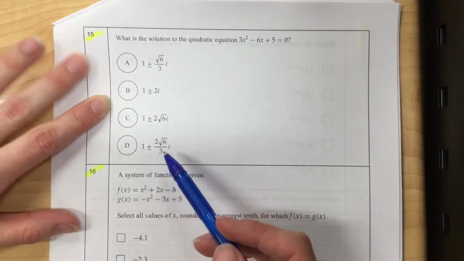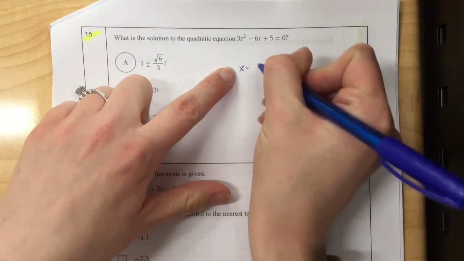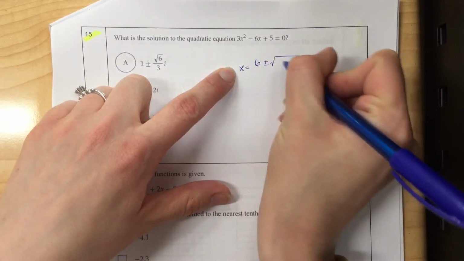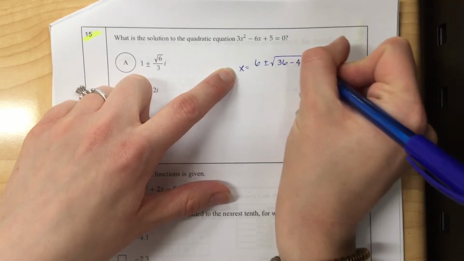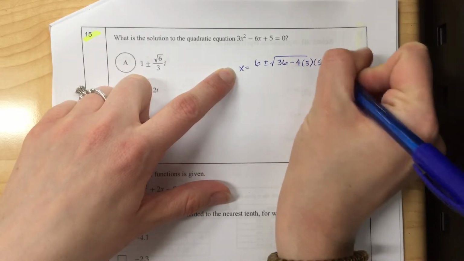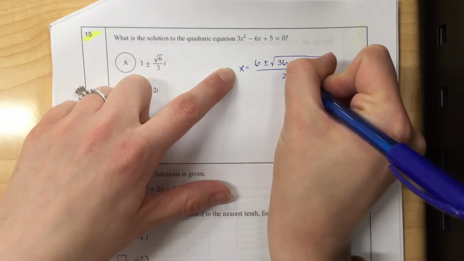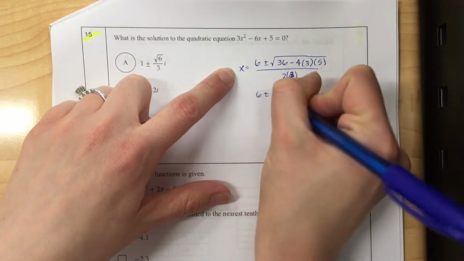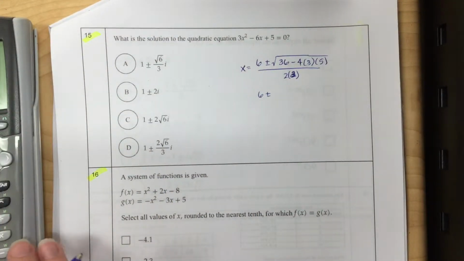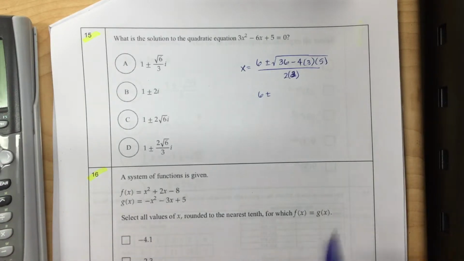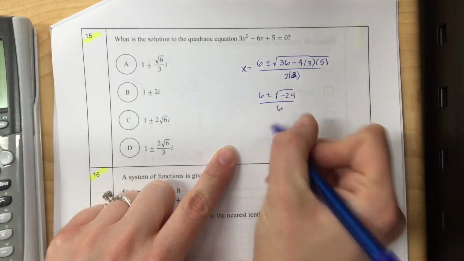Hopefully with these answer choices over here, you remember that this is the quadratic formula. So that's x equals negative b plus or minus the square root of b squared, remember you should do that part in your head, minus 4ac, all over 2a. 2 times 3. So we're going to simplify what's underneath the square root first. So 36 minus, so this is plus or minus the square root of negative 24 over 6.